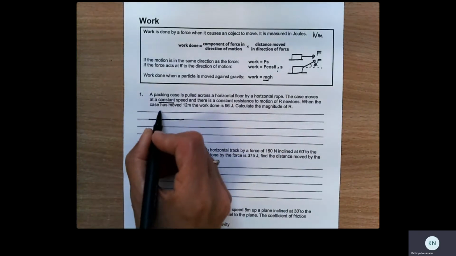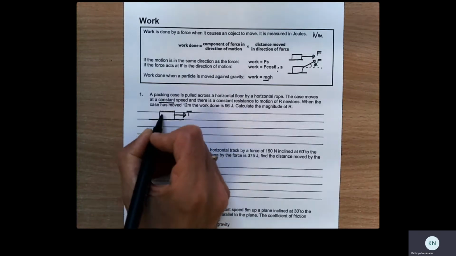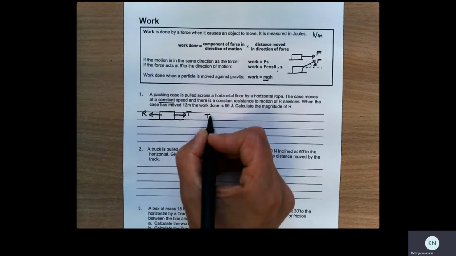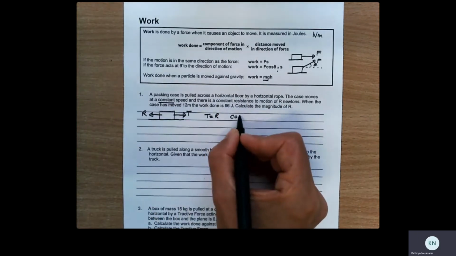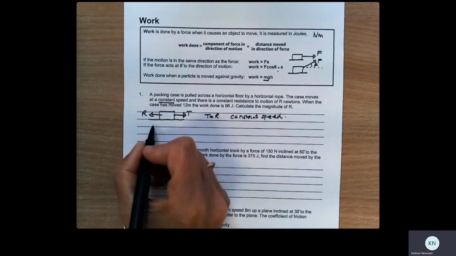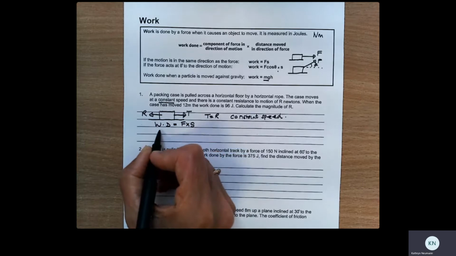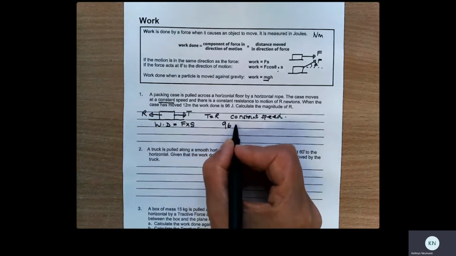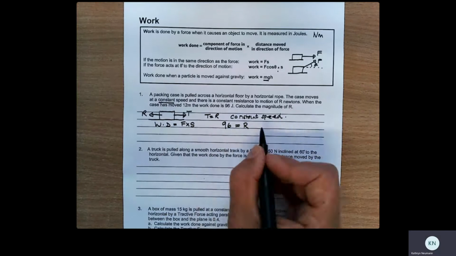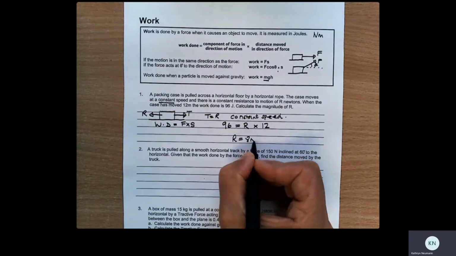We're going to start off with a very simple diagram just to make sure we get everything in the right place. We've got a force of T acting in this direction, and there is a resistive force R acting in that direction. We know that T is equal to R because of the constant speed. We also know that work done is the force multiplied by the distance. So 96, the work done, is equal to the force, which is T, which is equal to R, multiplied by the distance, which is 12. So R must be equal to 8 newtons.